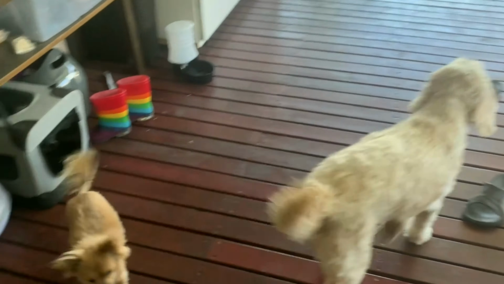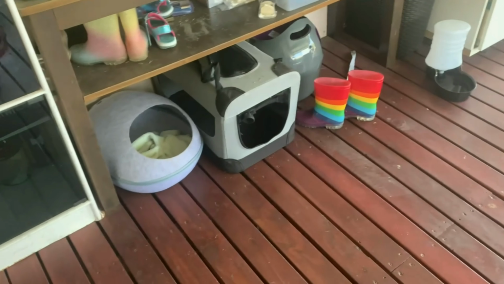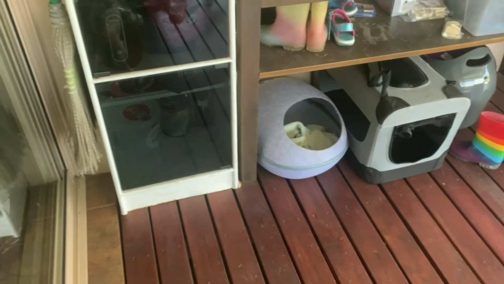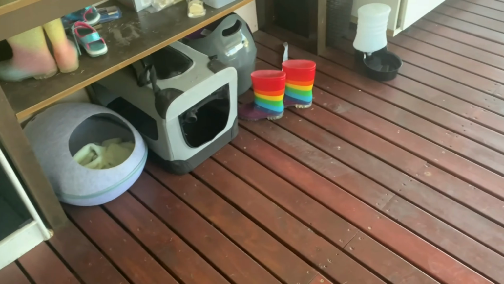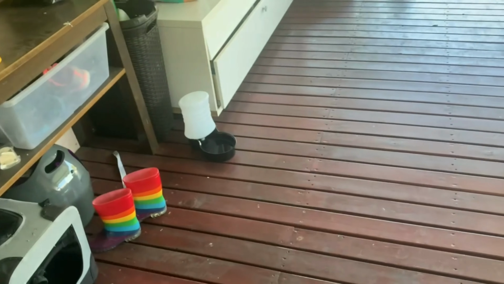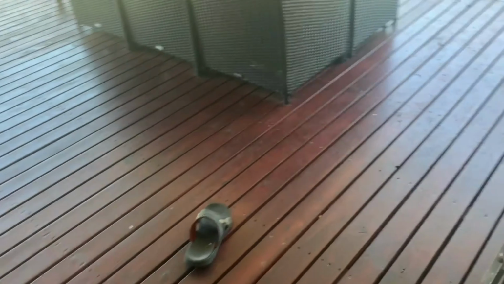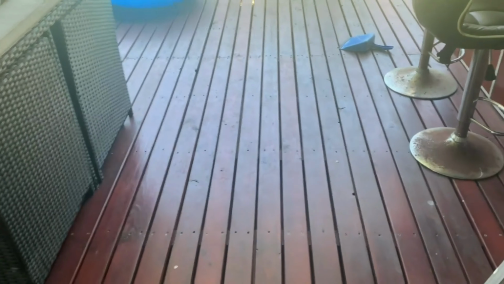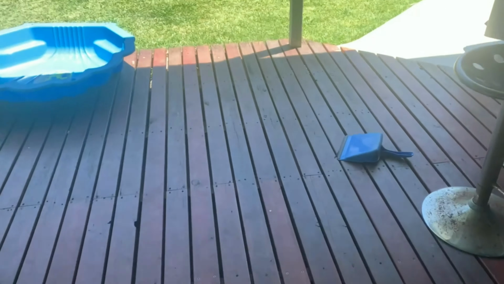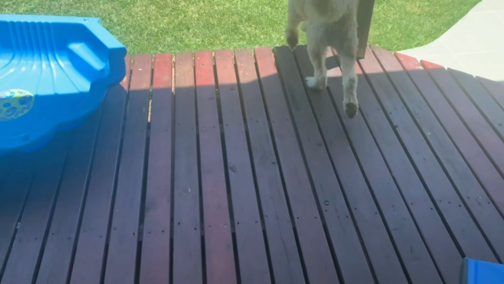So we've got the decking area, which generally the decking itself is in fairly good condition. Doesn't seem to be any loose floorboards or anything that could possibly cause injury. So all the floorboards are in pretty good shape.